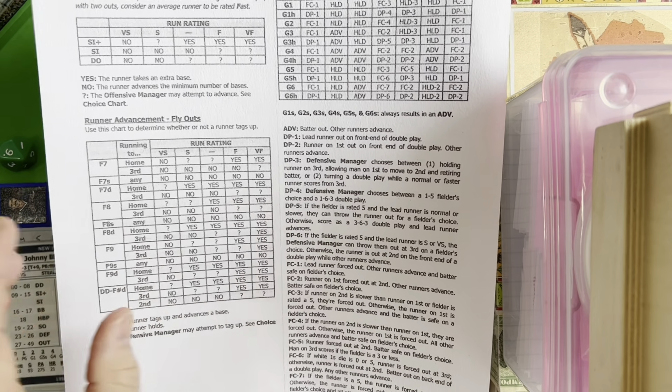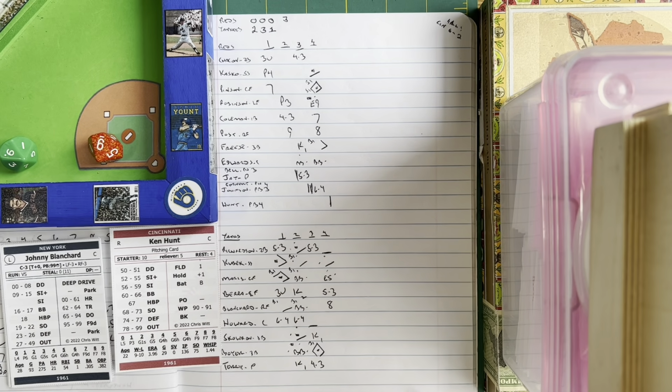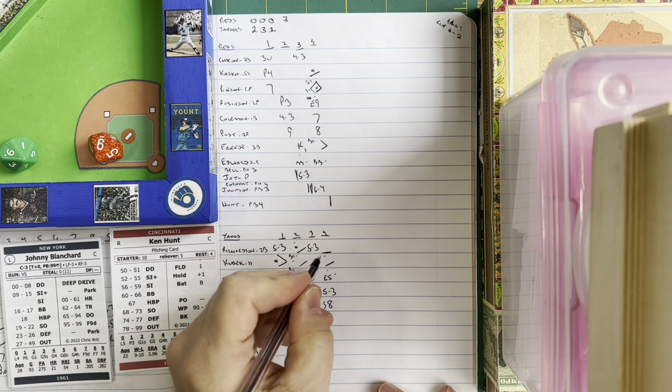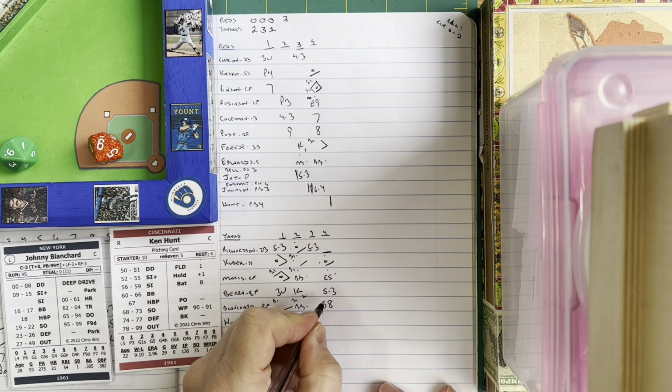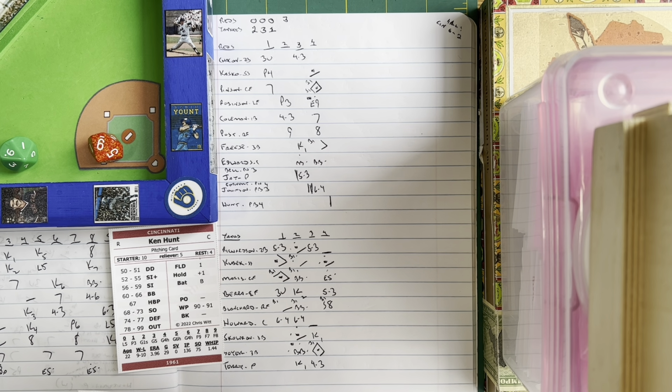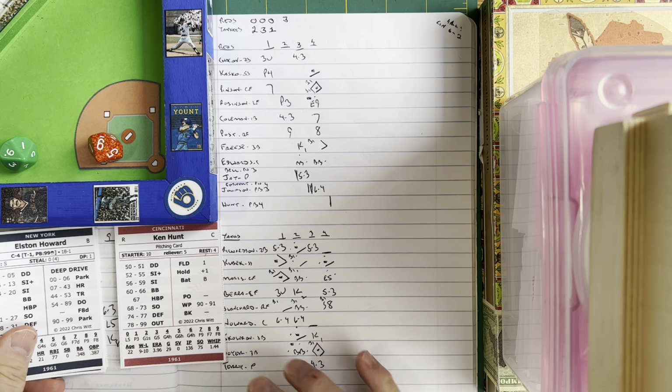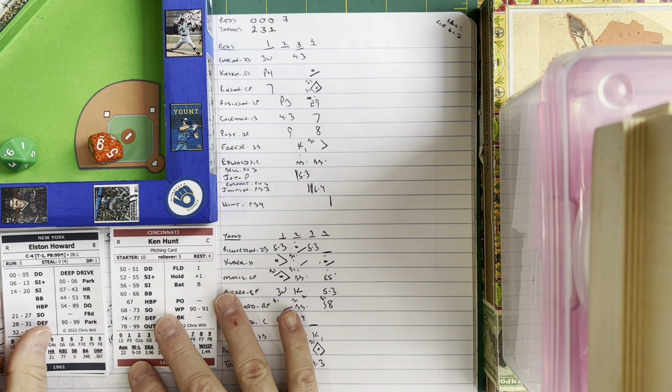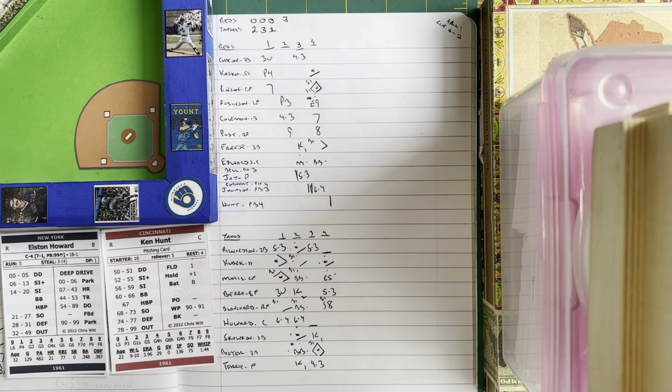Yes, he does. He tags and scores. It's 7-3 Yankees on the sacrifice fly by Johnny Blanchard. Holding at 2nd is Maris, and here comes Elston Howard. Elston is 0 for 2. Bill Skowron would be next.